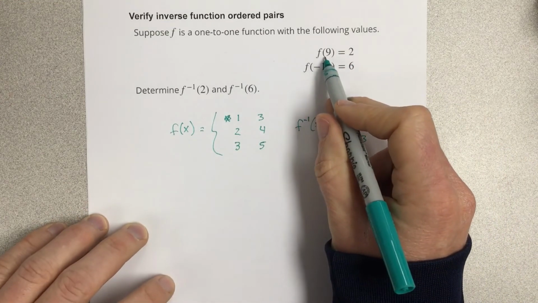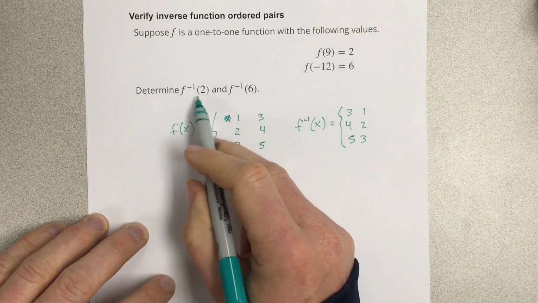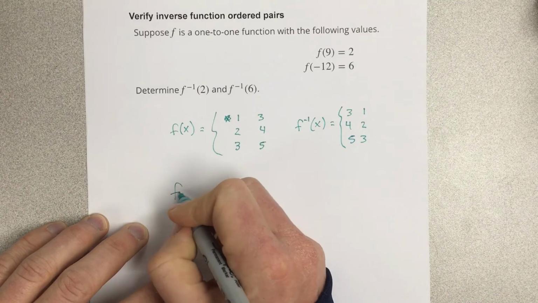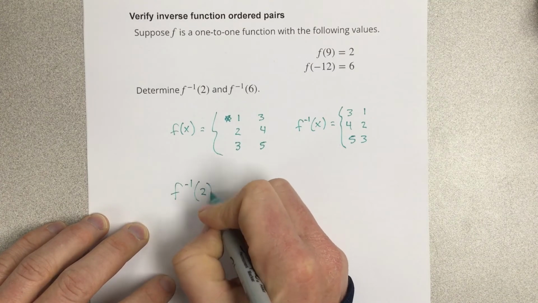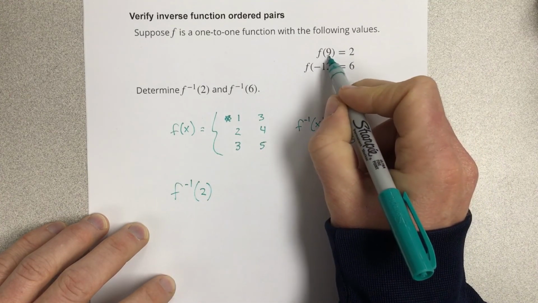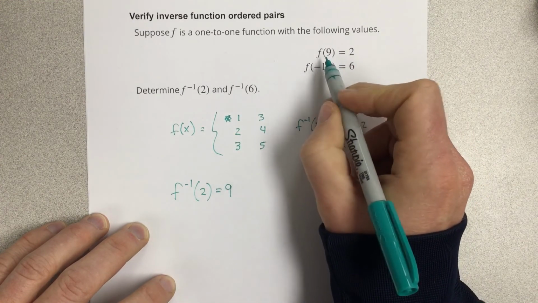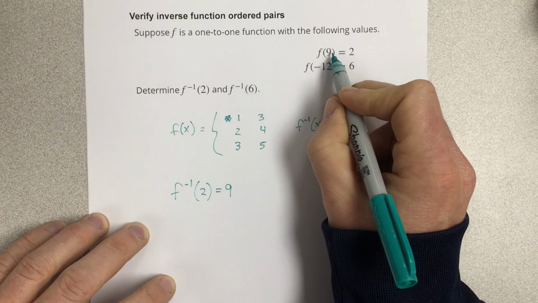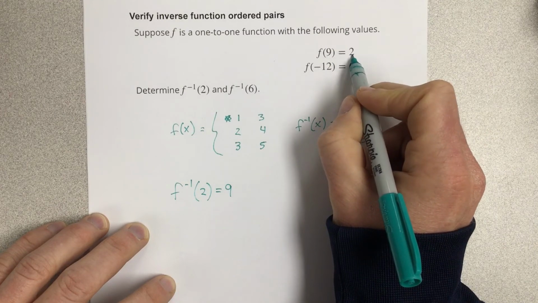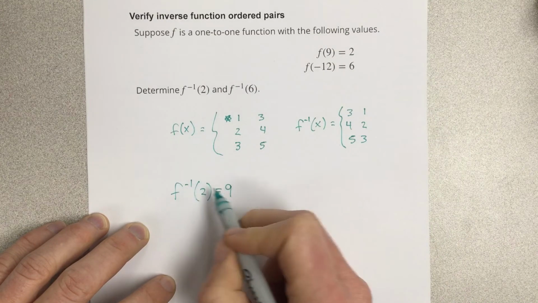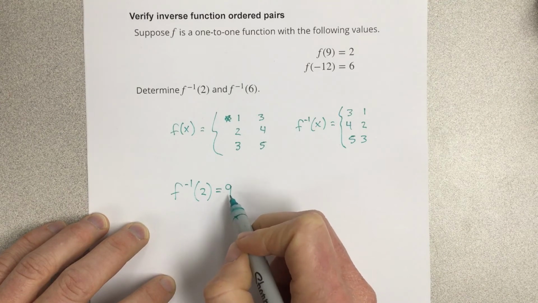So when they say f of 9 equals 2, and they say, what's the f inverse of 2? Well, the f inverse of 2 is going to be 9. It's going to be the exact opposite of what the original function was. So an input of 9 for the original gave you 2 for an output. So an input of 2 into the inverse is going to give you 9 for the output.